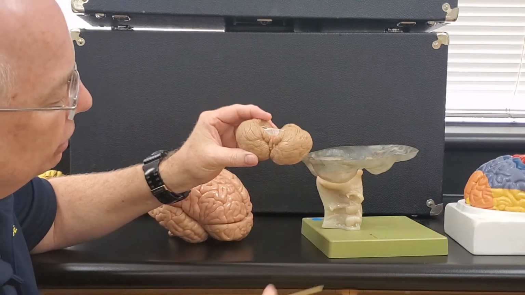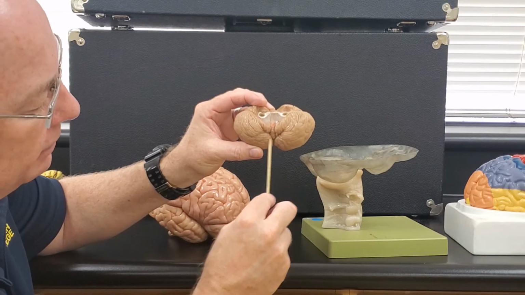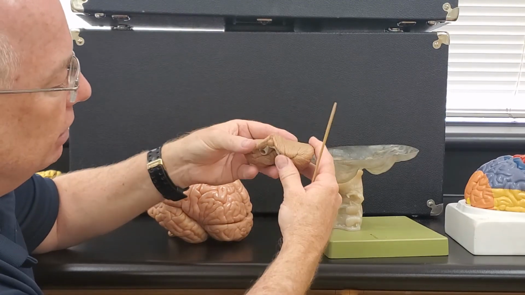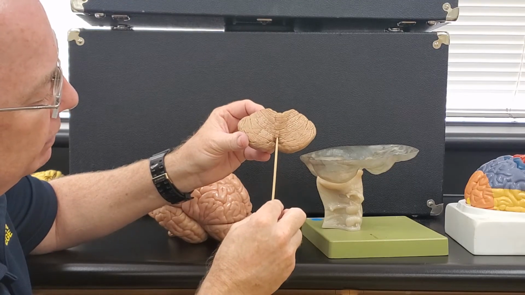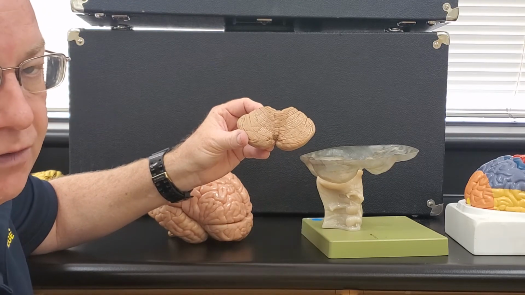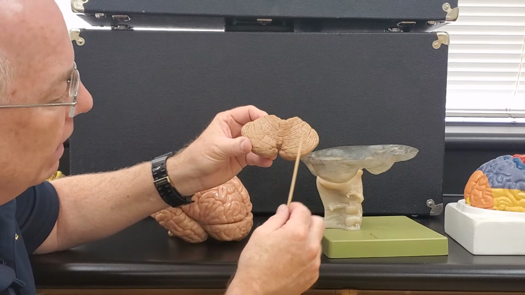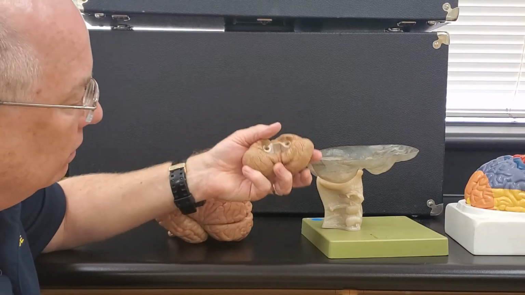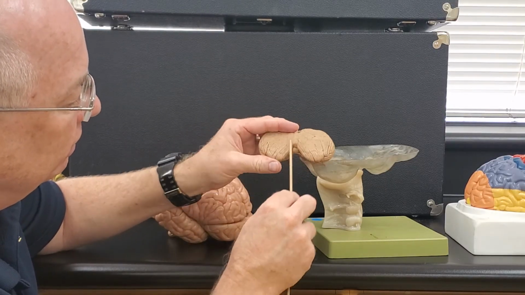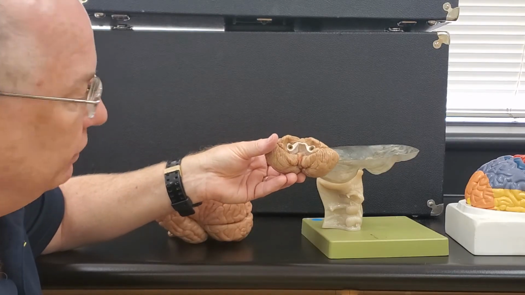If I look down the center of the cerebellum, there's a little worm-like structure right in the middle there. And we can also see it on top. Here it kind of looks like a butterfly, but the body of the butterfly right here in the middle would be called the vermis, V-E-R-M-I-S. Vermis means worm. And then I have two cerebellar hemispheres. So from this model, I can see the vermis here and here, the folia, and the two cerebellar hemispheres.